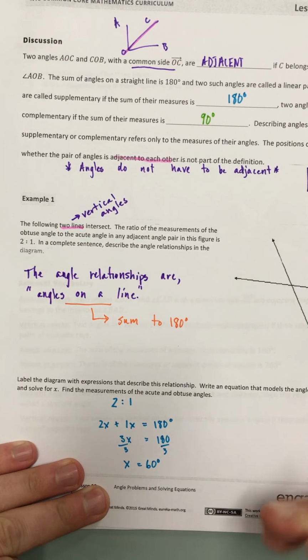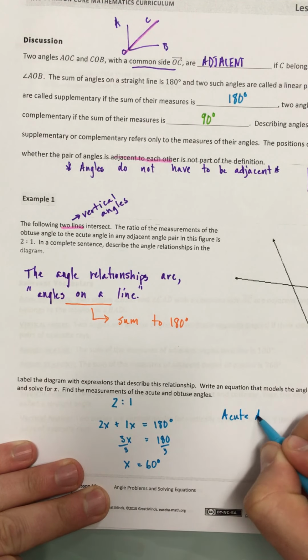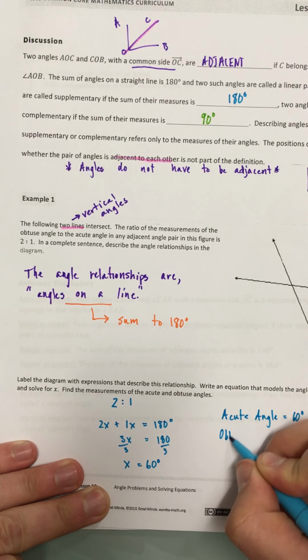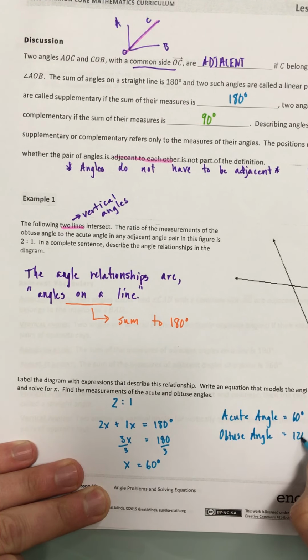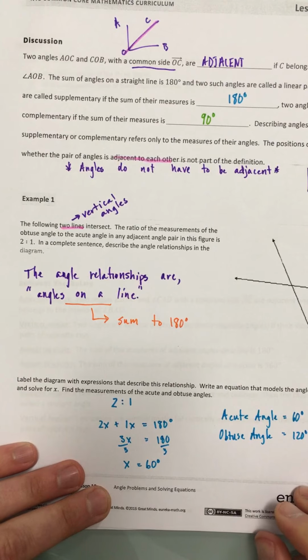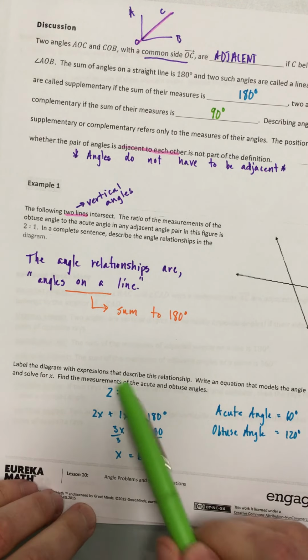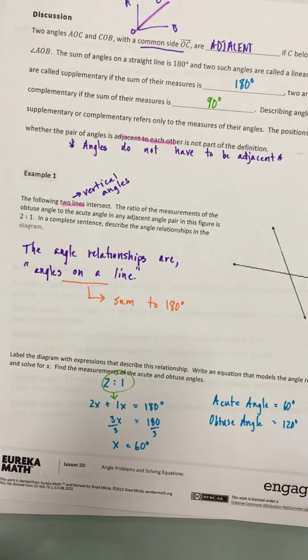But I haven't truly answered the question yet because I need to make sure they know that the acute angle equals 60 degrees. The obtuse angle equals 120 degrees. You may want to stop and pause just to catch up to the mathematics that I just did. Check your work and summarize what you've just seen, especially when dealing with the ratio, and set up the equation from the ratio.